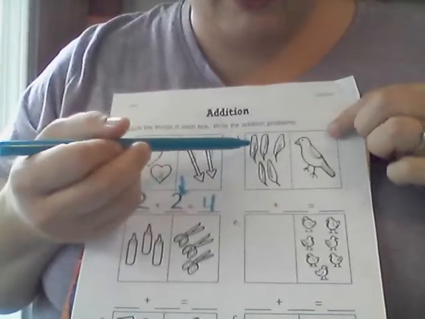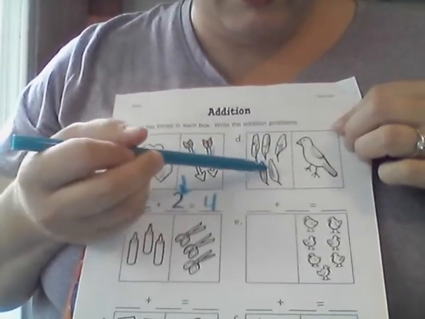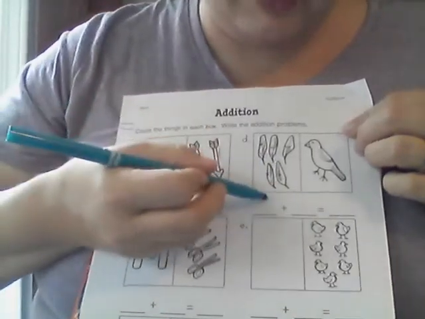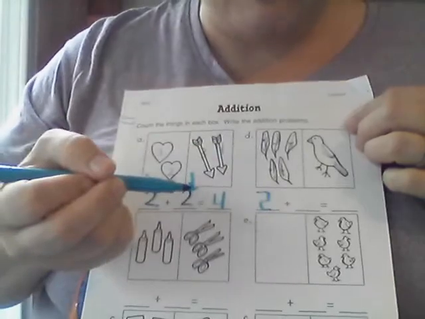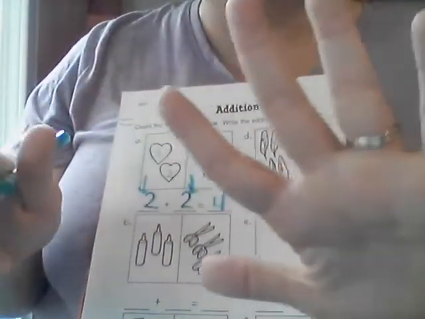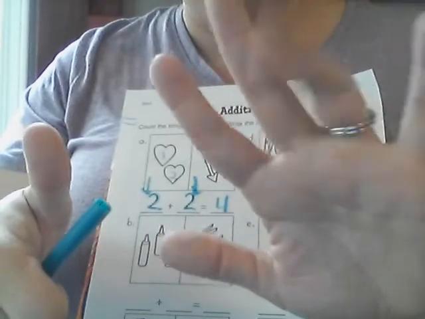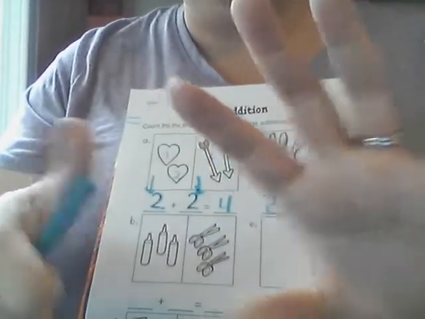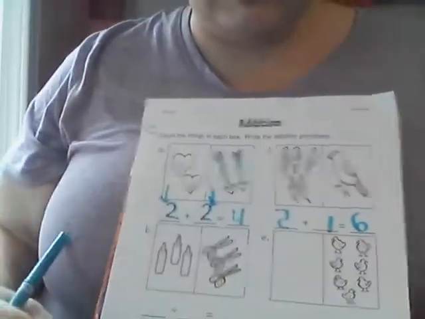We have a bird and we have feathers. So we have 1, 2, 3, 4, 5. So right down here, I'm going to write the number 5. Line down, give it a tummy, then give it a hat. And then we have 1. So if I have 5 and I'm adding 1 more, how many do I have? 1, 2, 6. 5 plus 1 more is 6.